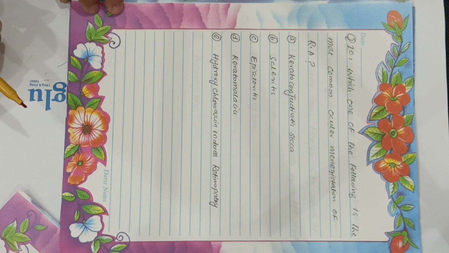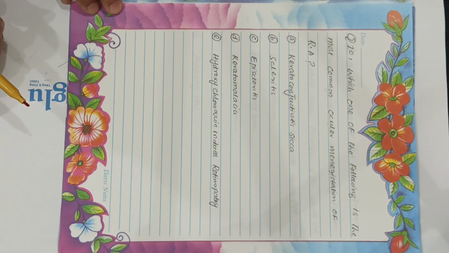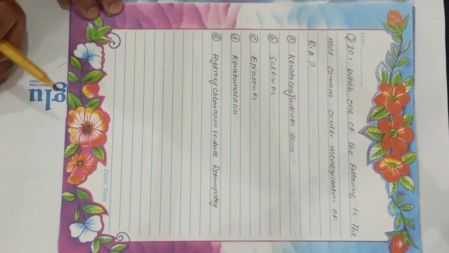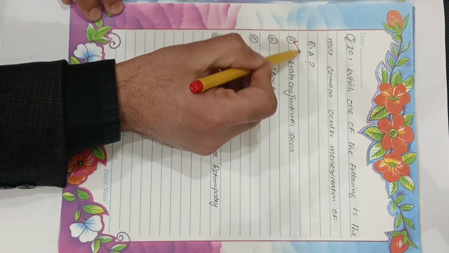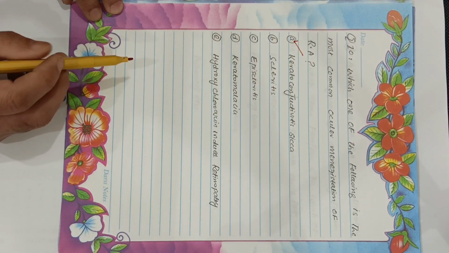Question number 10. Which of the following is the most common ocular manifestation of rheumatoid arthritis? So all of these are ocular manifestations of rheumatoid arthritis, but keratoconjunctivitis sicca is the most common one. So option A is the correct answer.